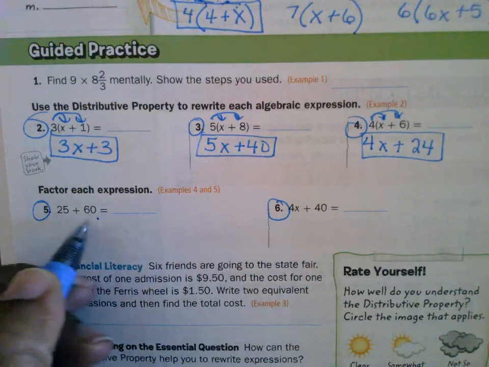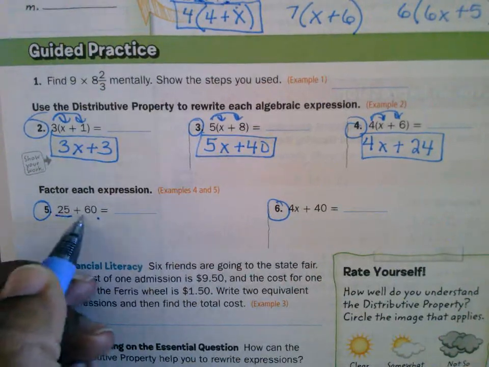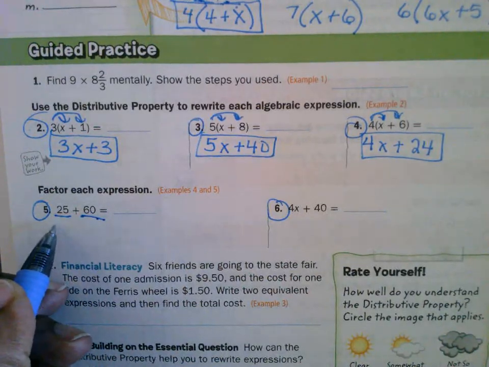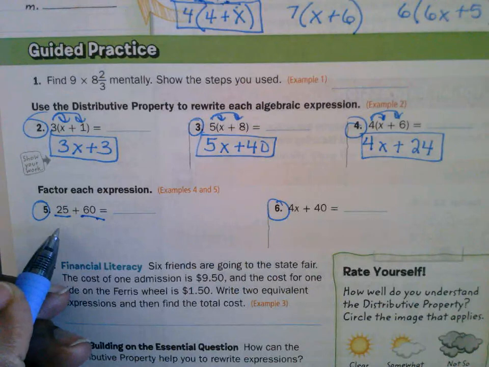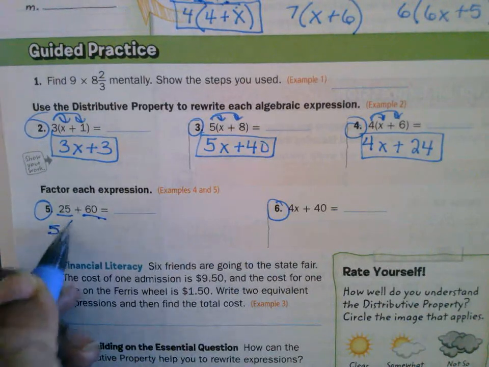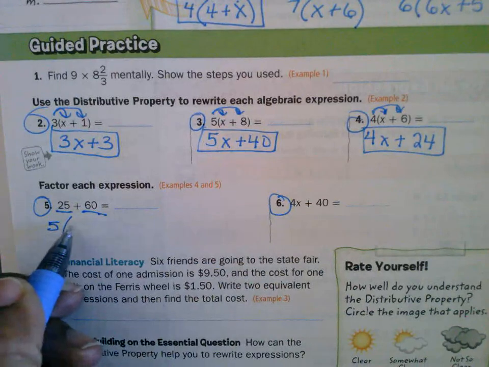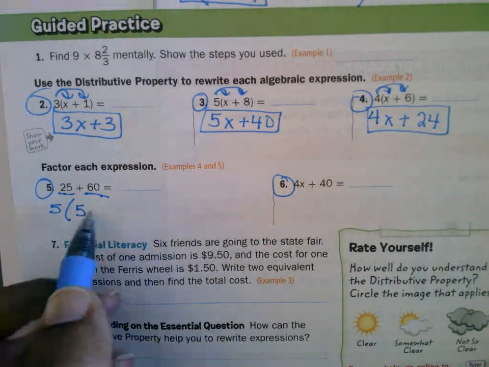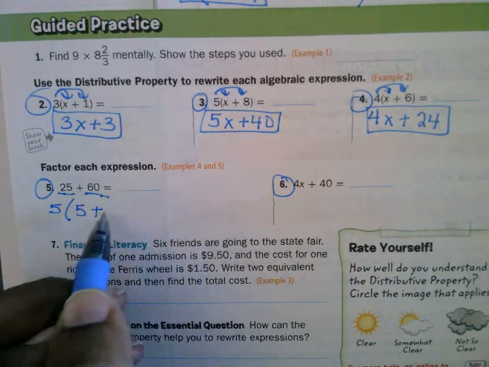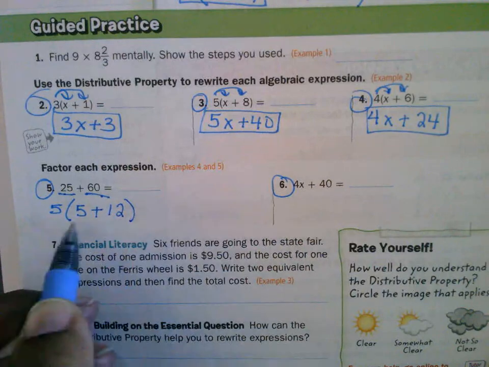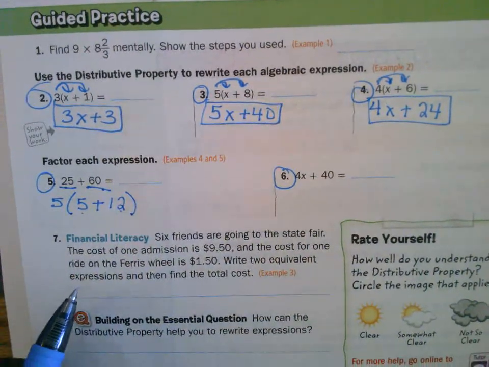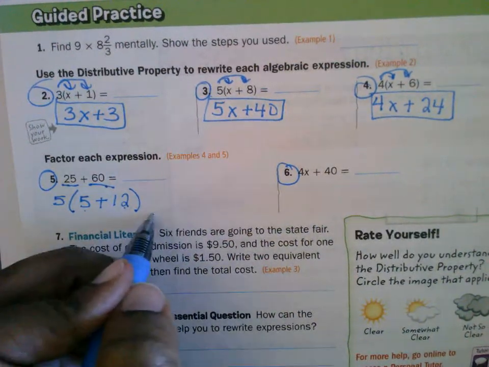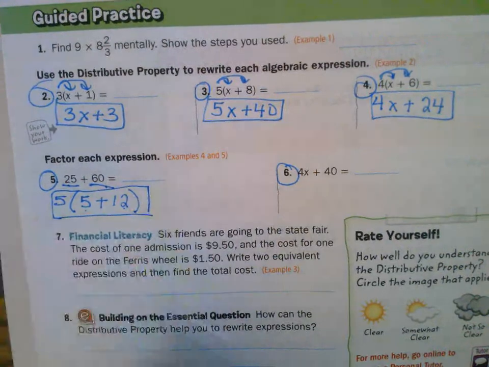Can someone help me with this? What are both 25 and 60 divisible by? On 3, 1, 2, 3. Okay. Now, once we factor out a 5, there's 5 left on the first term. And how much is left on the second term? 12. Do 5 and 12 have anything in common that they're both divisible by? No, they do not have a common factor. So we can leave it as this.